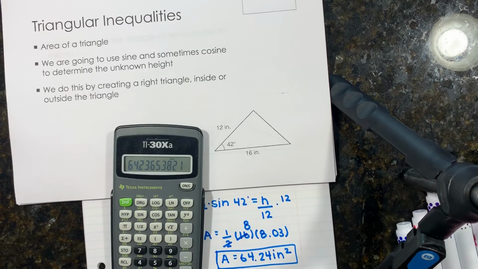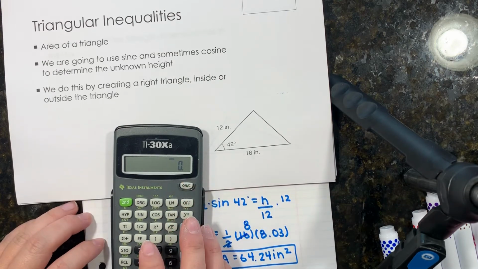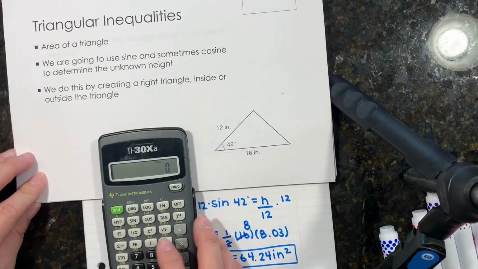So again, I would leave your height in the calculator whenever you solve for it, just because it will make it a little bit easier when you're trying to solve for the area, because your answer will be the closest to the one that you'll get in the answer key if you leave it in. If you round, your answer is going to be a little bit different from what they have in the answer key.